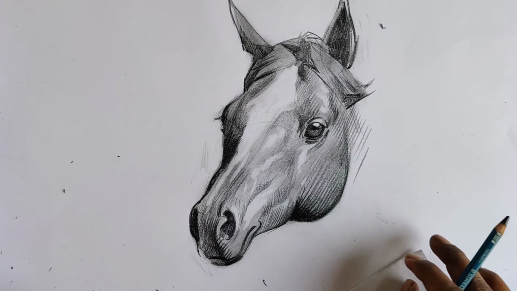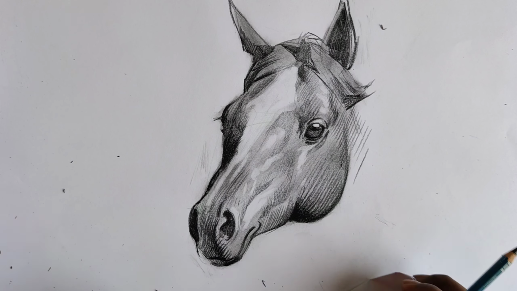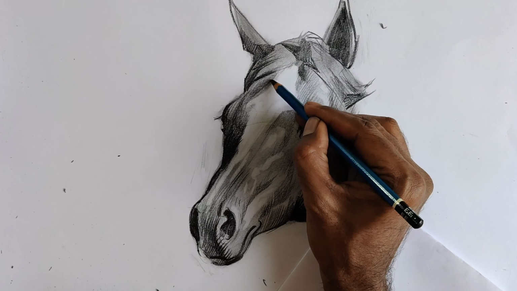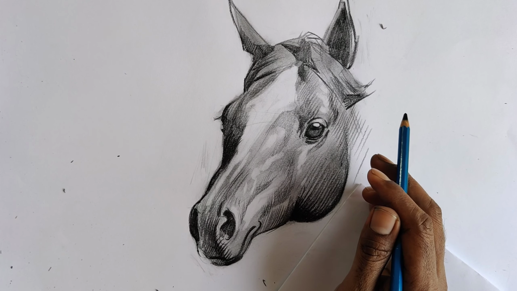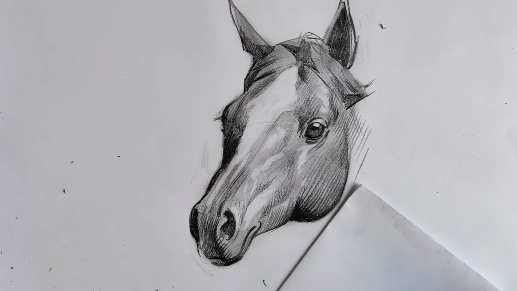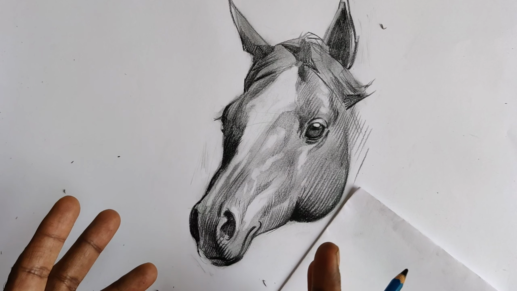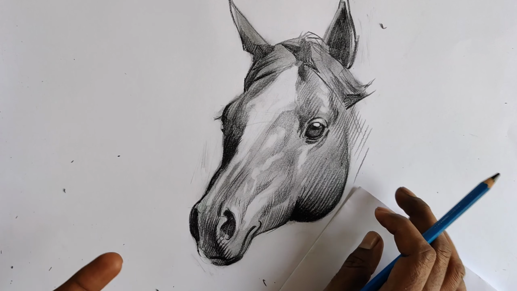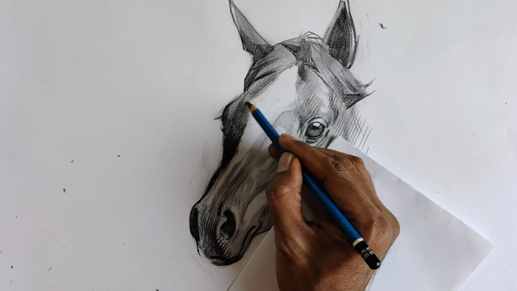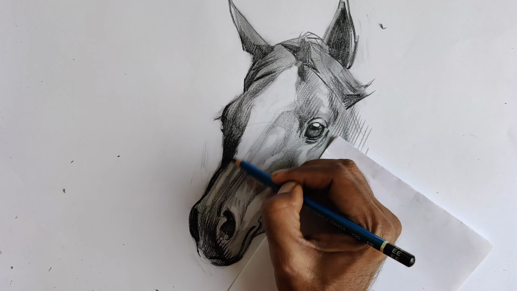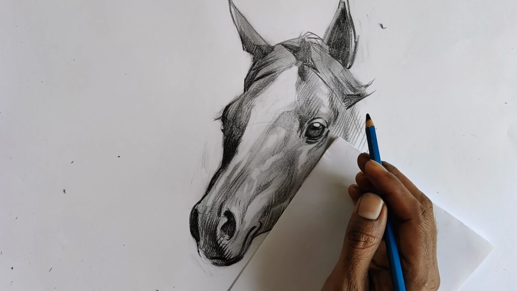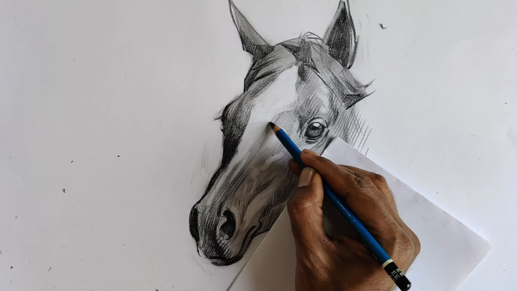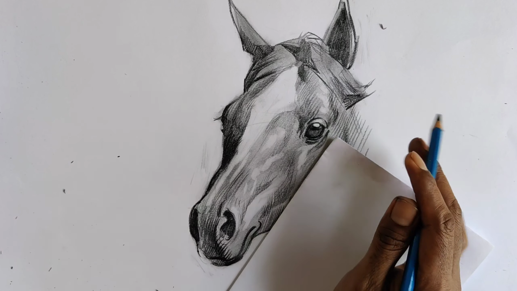This will make you understand not only the structure of the whole subject or that animal, but at the same time you will also understand that this structure will help you in your further sketches, further drawings. Even when there is no reference, you will be able to draw this without any guidance, without any dependency on the reference.